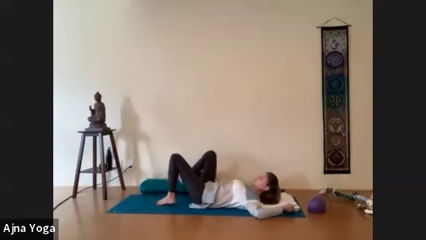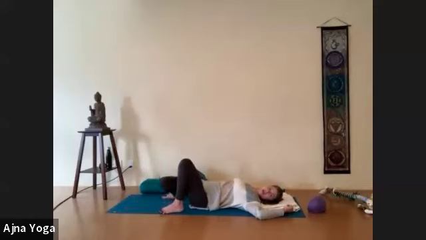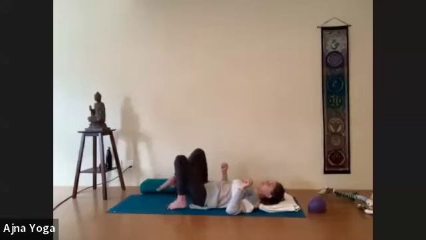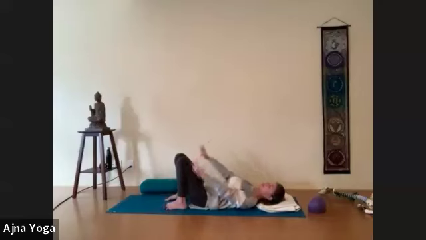Yeah, beautiful, good. Now we're going to do a little back bend here. For this back bend, as we come up and down, you may find that the head support is not necessary. You can try it out and see. Knees bent, feet flat on the floor, hands down beside you.